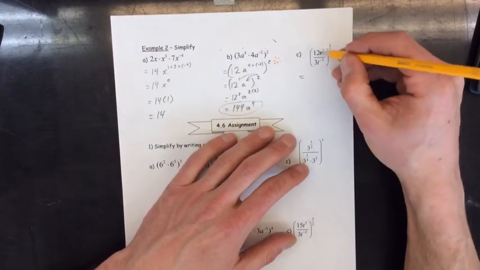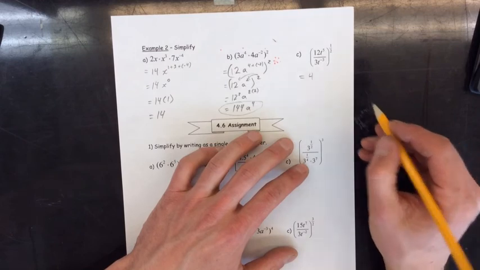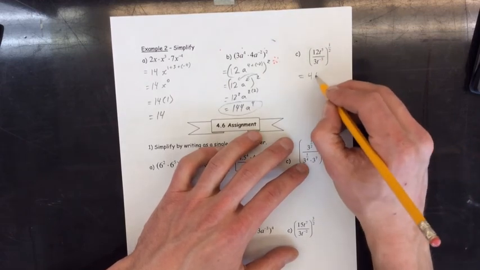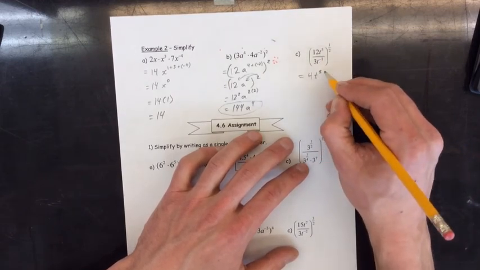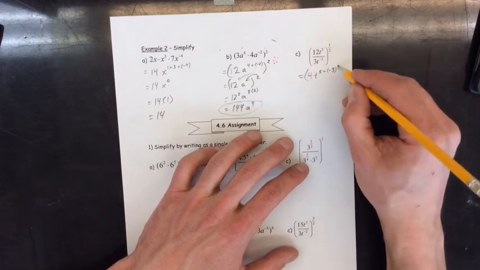Okay, C. 12 over 3 is 4. t to the power of 5 over t to the minus 3. So 5 minus negative 3, all to the power of 1/2.